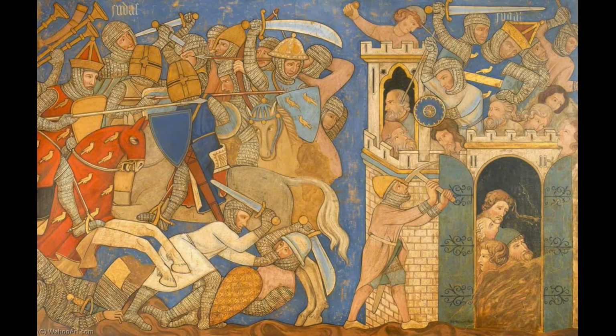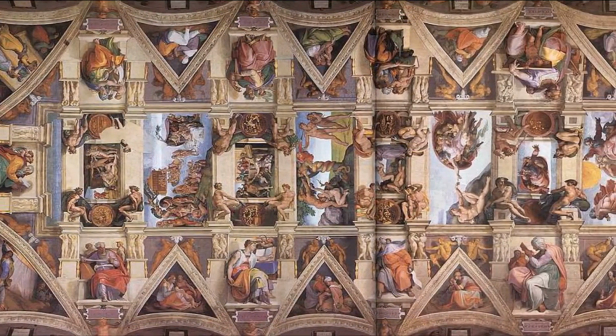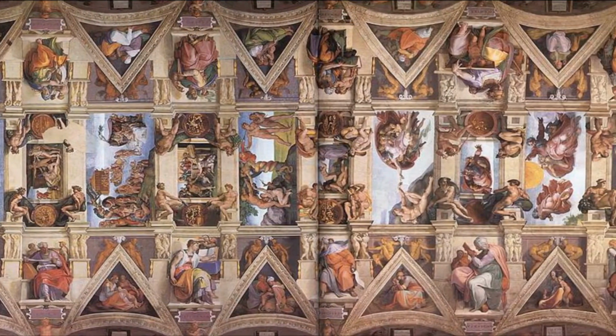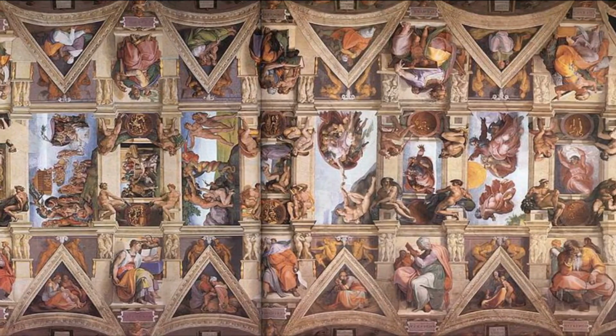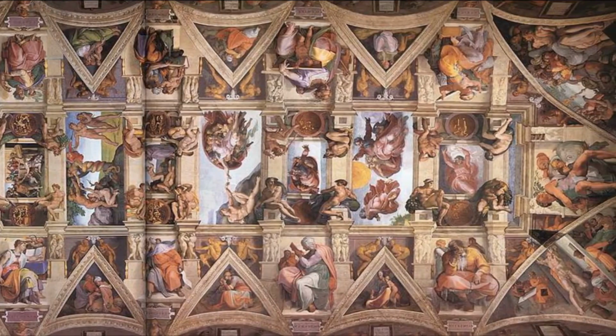And now, art historians, when analyzing a fresco, determine how much time the artist spent creating it by counting the number of such pieces. For example, it took Michelangelo 4 years to paint the ceiling of the Sistine Chapel. This was determined because it consists of about 1,200 pieces.